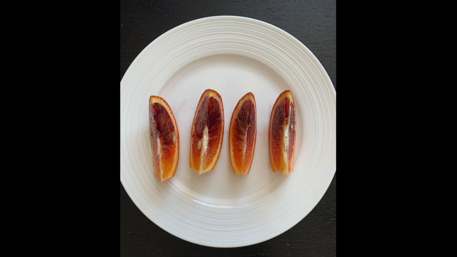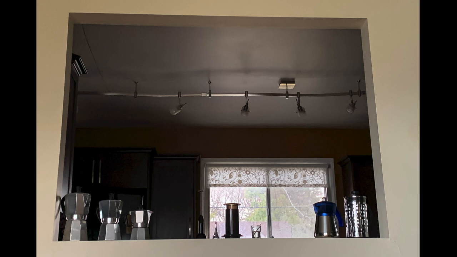Okay, so here's an example of a frame that you might find in your house. What I've done is I've used this circular plate to highlight the orange slices on it. Frames can be circular, they can be triangular, they can be a square or a rectangle. But what they're doing is they're creating a frame around the subject that you want your viewers to look at.